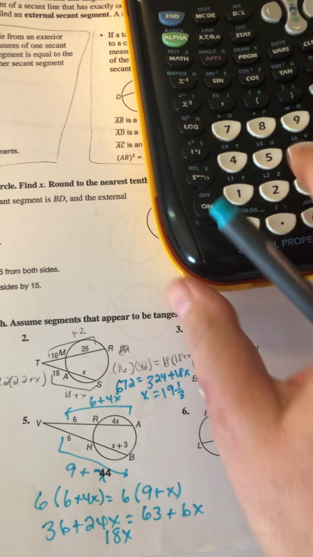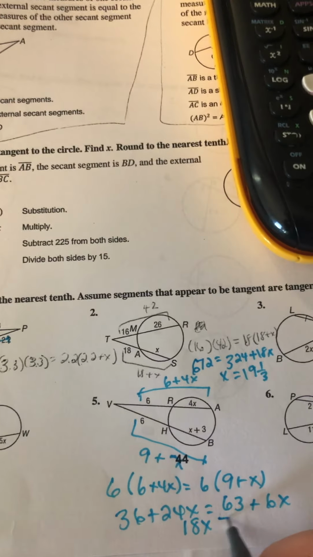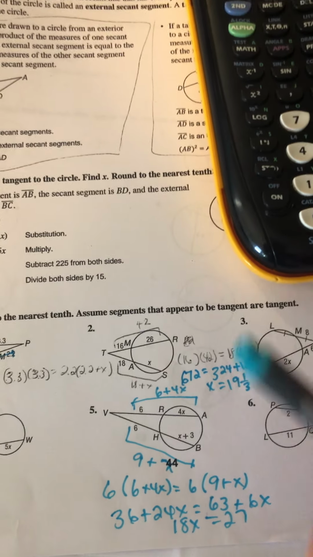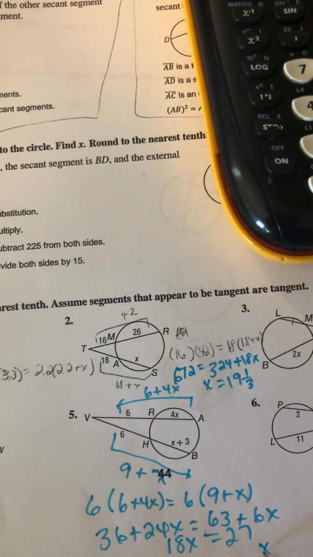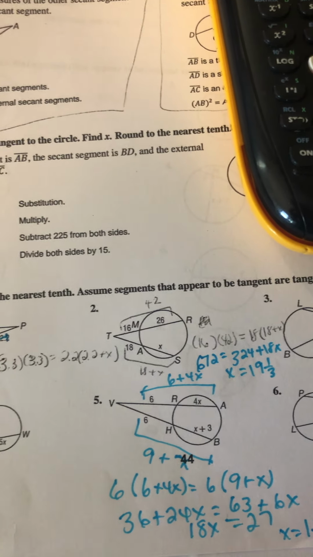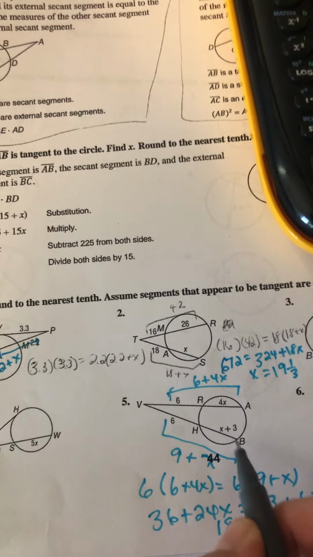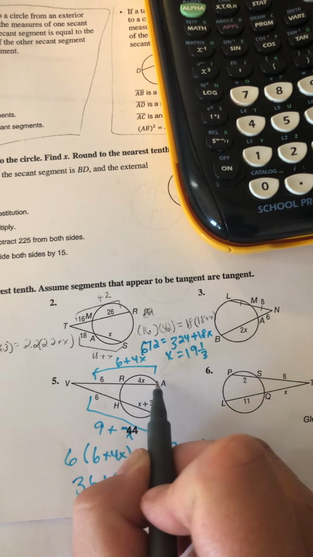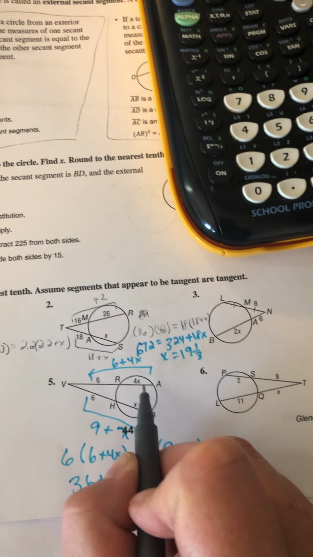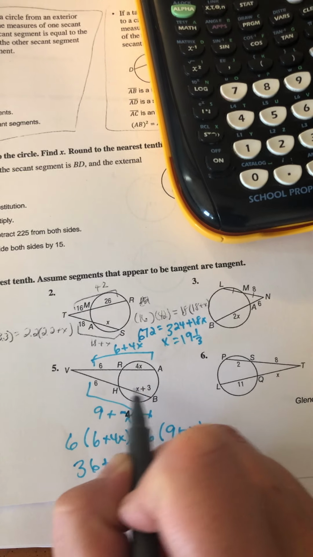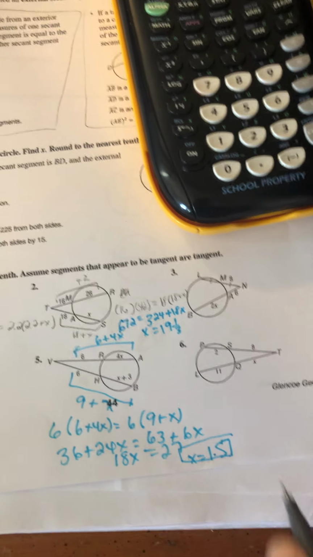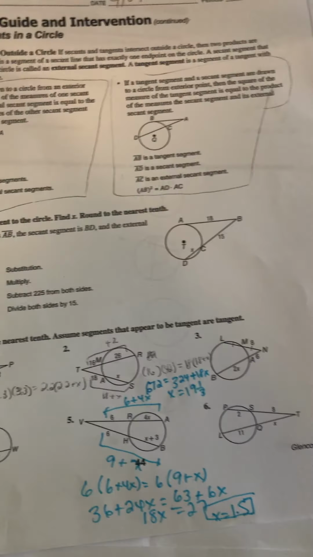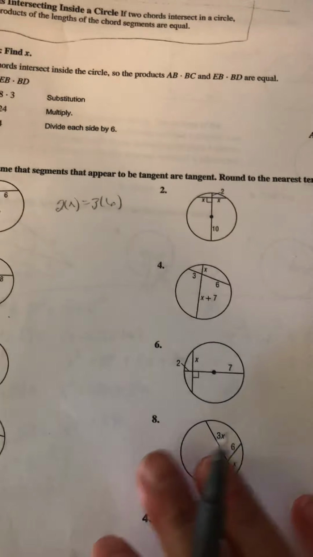36, and that gives us 27, and then we're going to divide. 27 divided by 18 is 1.5, so x has a length of 1.5. So the length of this would be 4 times 1.5, and the length of this would be 1.5 plus 3. So again, it's the part on the outside times the whole thing equals the part on the outside times the whole thing. And then if we take a look at a couple of these.